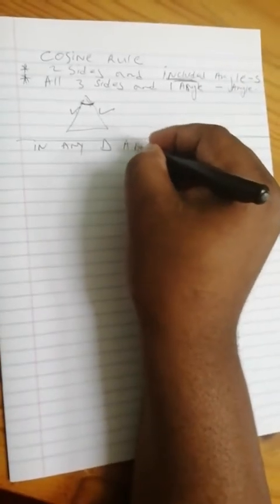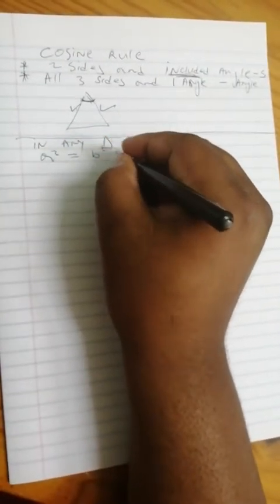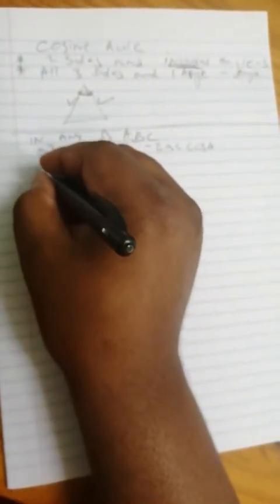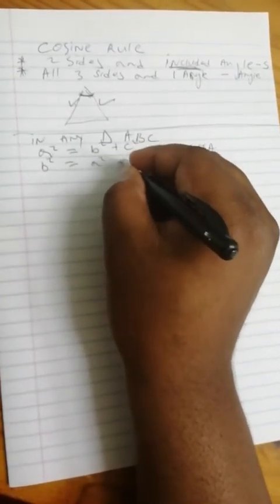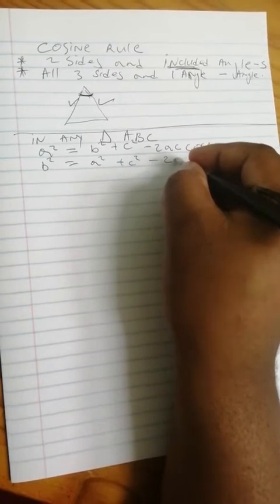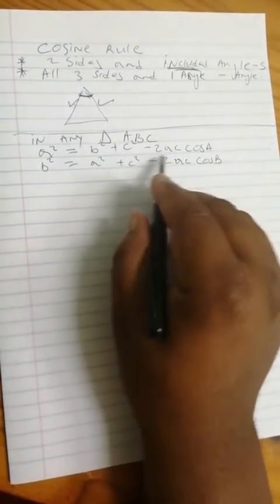Now, the cosine rule says in any triangle ABC, a squared is equal to b squared plus c squared minus 2bc cos A. Or it can also mean that b squared is equal to a squared plus c squared minus 2ac cos B. Can I just make a correction here?